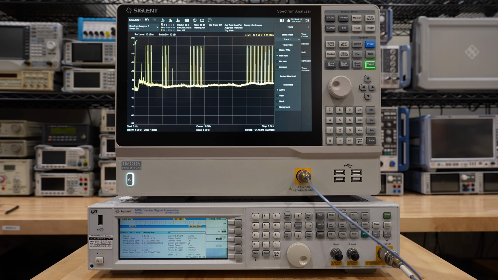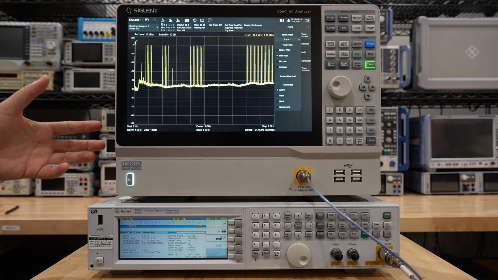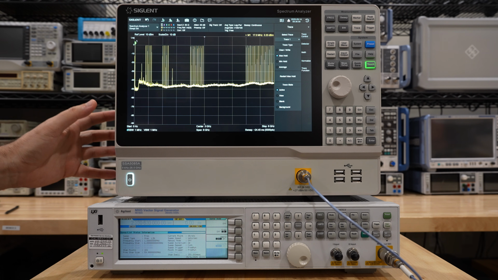Okay, let's disable the output. So now we can use this as a guide and figure out what could have possibly gone wrong in what part of its internal fractional-N PLL, which is very complicated.